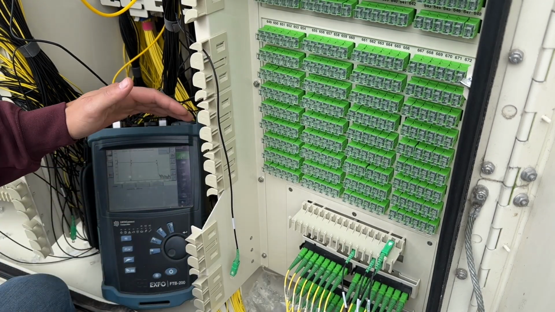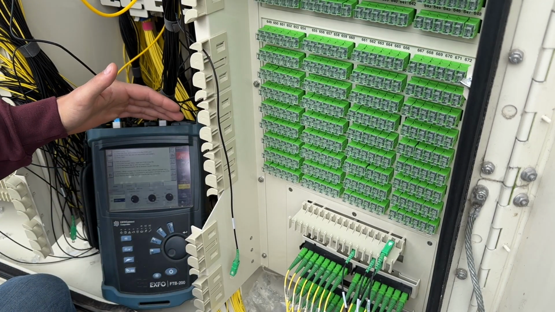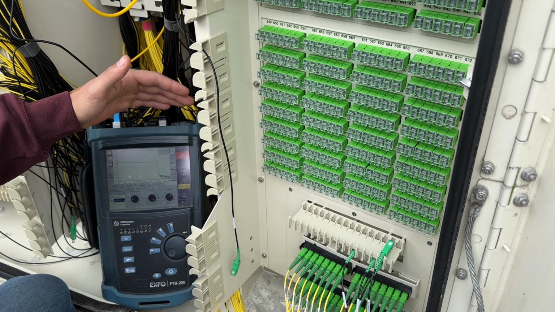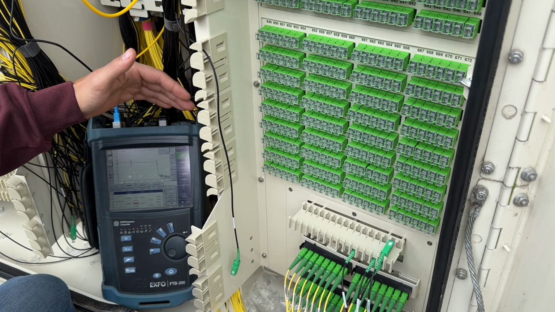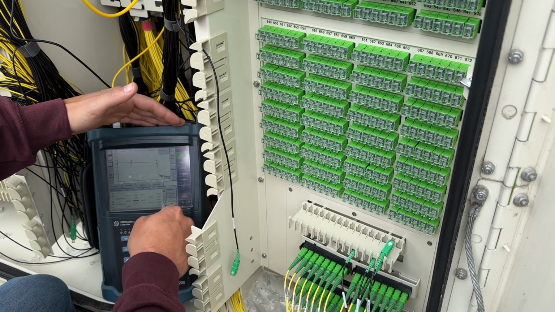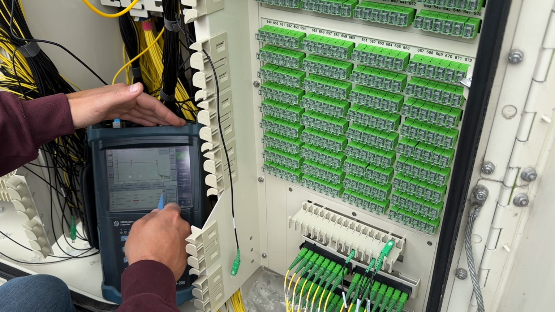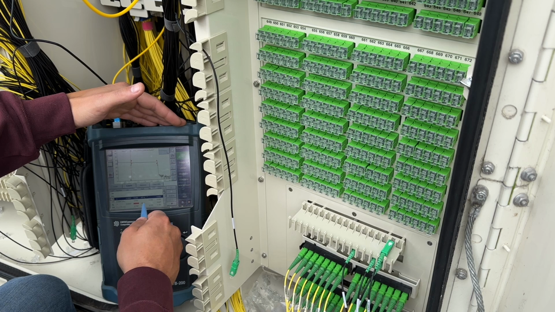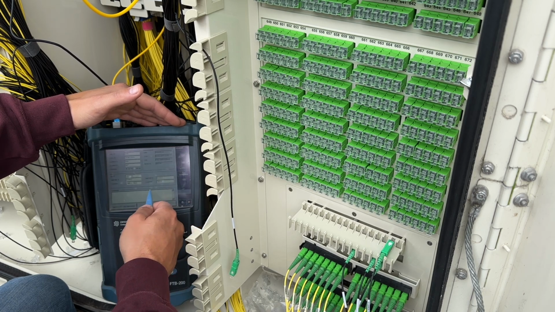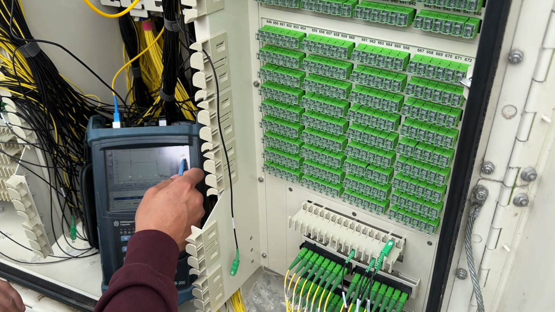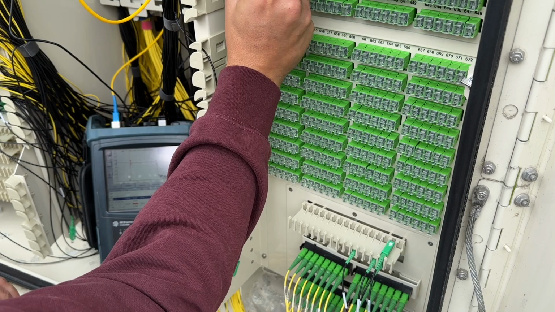Start, let it buck. These are quick tests too. 5 seconds, in and out. So what do we got here? We got a little connector loss. That's fine. Distance is still good. All right, that's looking nice. So all we have to do is just add our comment in here. And we can quick save that and on to the next.